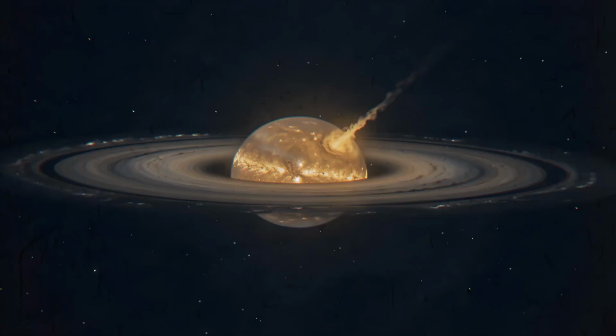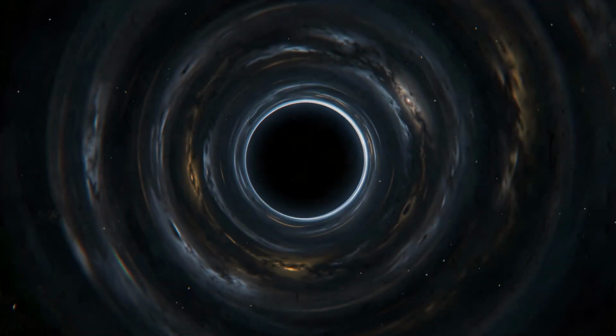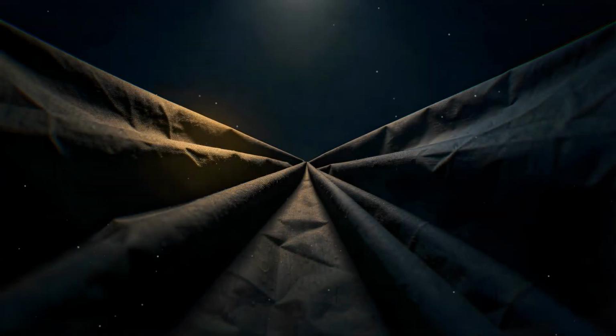Space, in loop quantum gravity, is not a stage on which things happen. It is itself a physical thing, quantized, relational, built from pieces. And in that architecture, wormholes appear again.